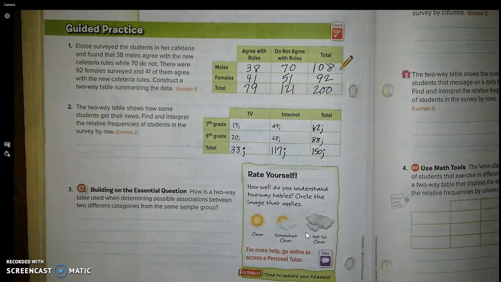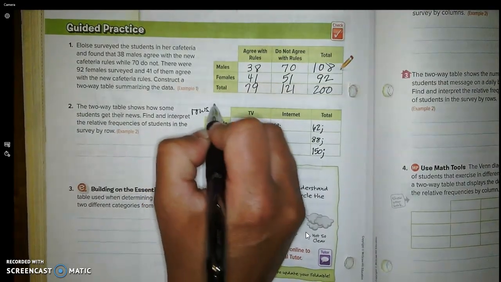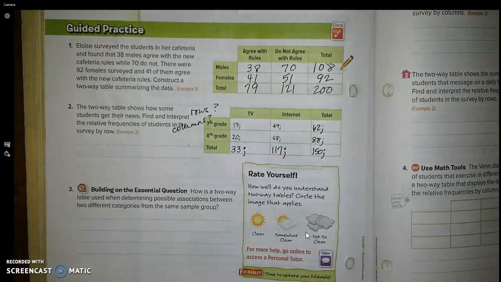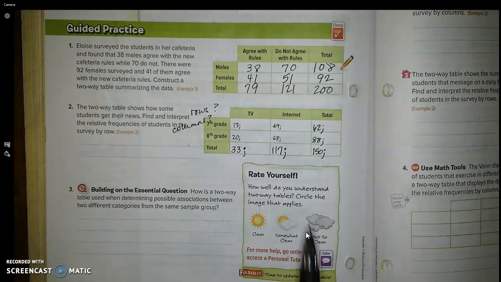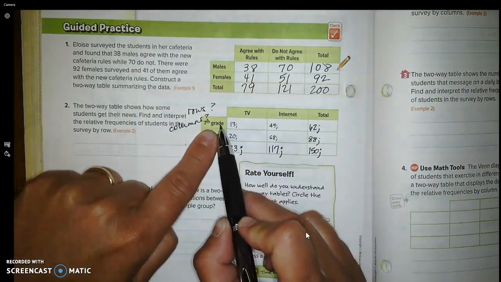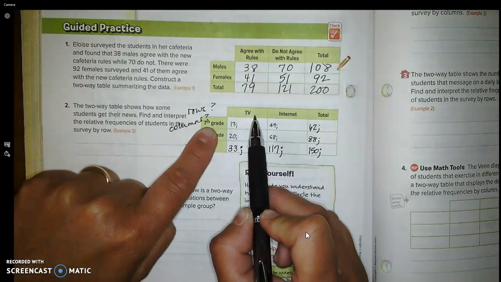What I wanted to talk to you about, though, is which one do we do? Do we do rows or do we do columns to figure out the relative frequency? Sometimes you have to make that decision yourself, okay? Do we want a percentage of 7th graders that get their news from TV?